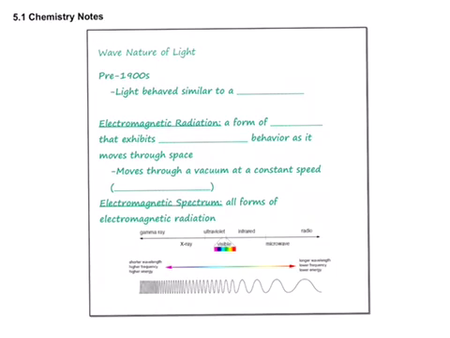Before the 1900s, it was thought that light particles behaved very similar to a wave. So there was a lot of research put into the electromagnetic radiation spectrum. And this is a form of energy that exhibits wave behavior as it moves through space.